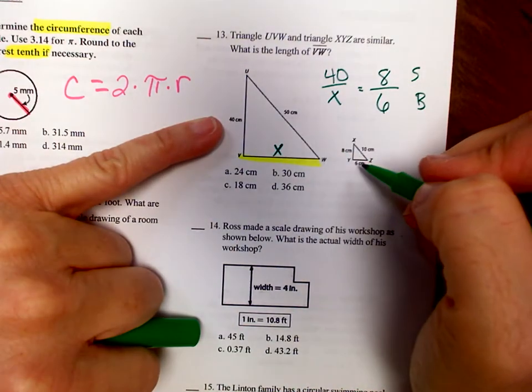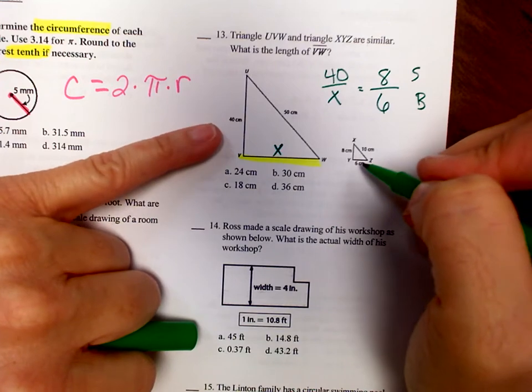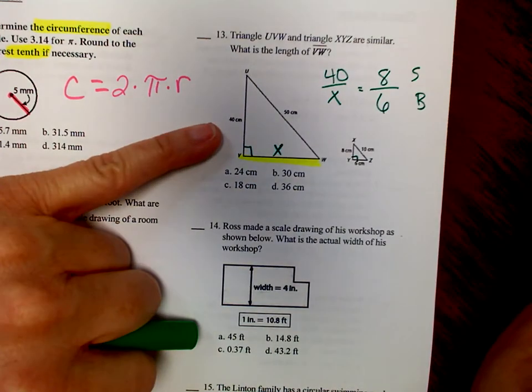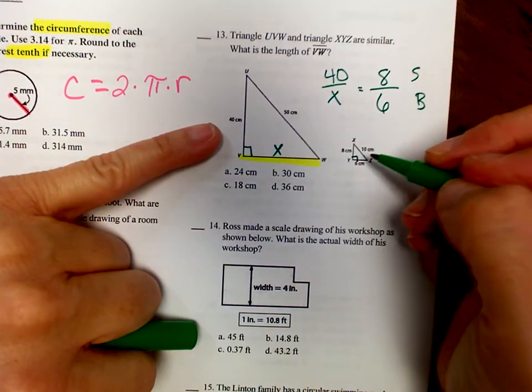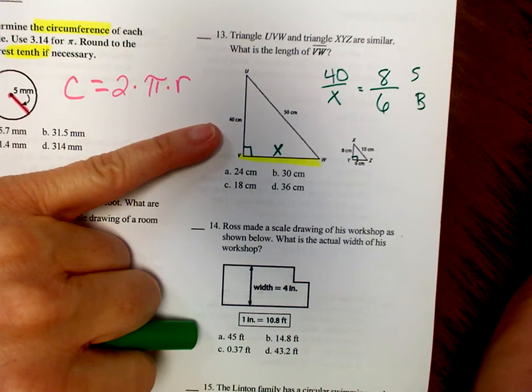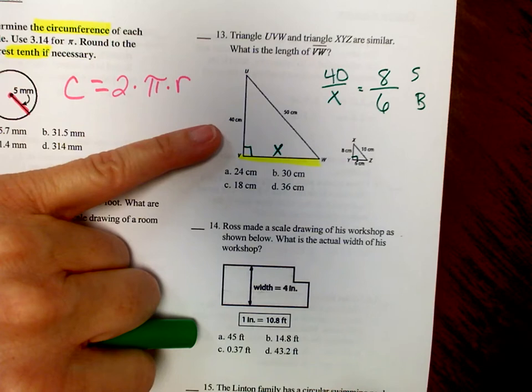Both of my figures are turned the same way, so I make sure that everything lines up. There's my right angle, there's my right angle. So I know they're sitting up properly. So I kept this together, and I'm keeping this one together. And I label them so I don't get confused. And there's other ways to set this up, so don't think this is the only way. We should get the same answer. Find for X.